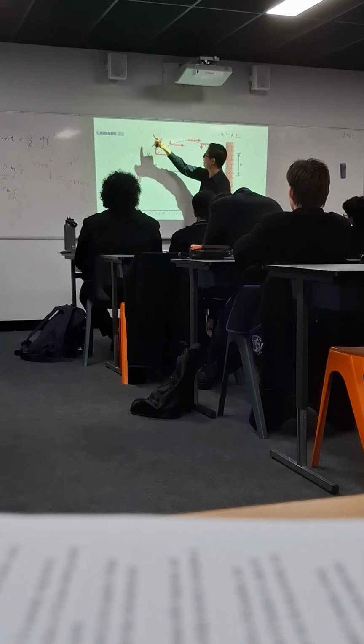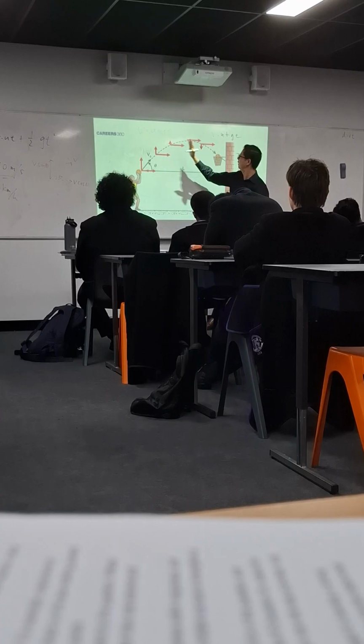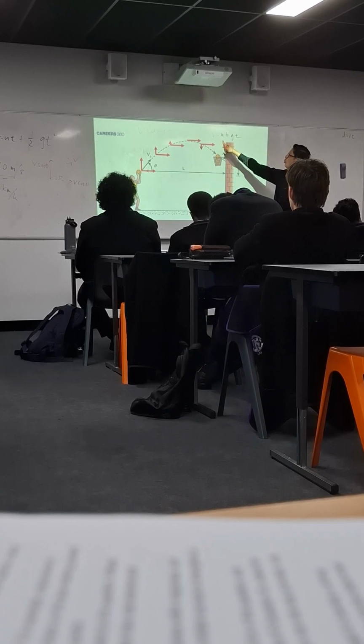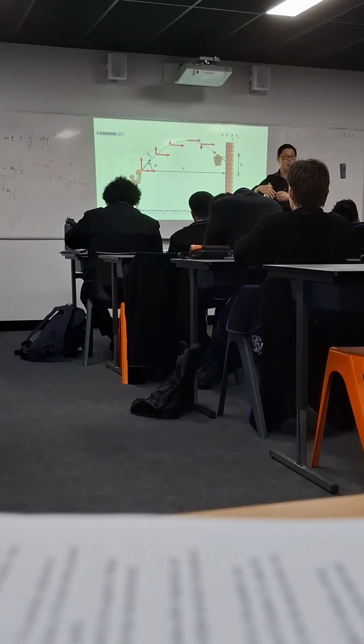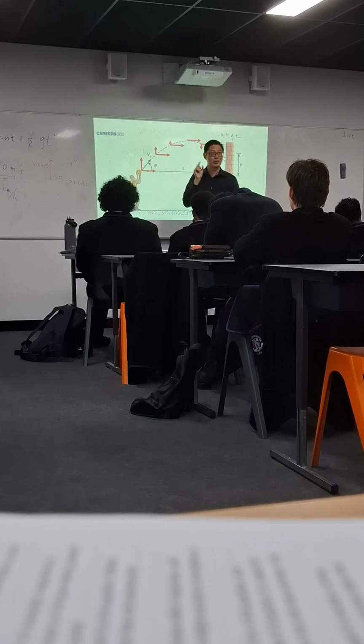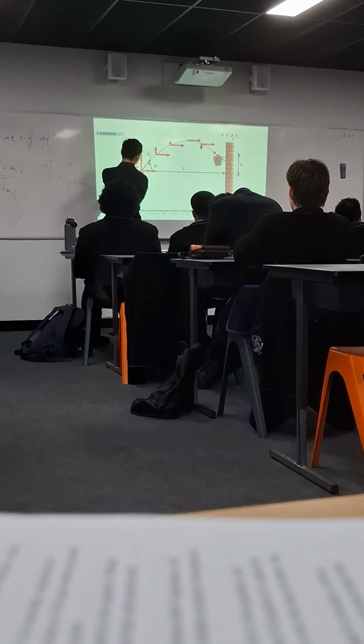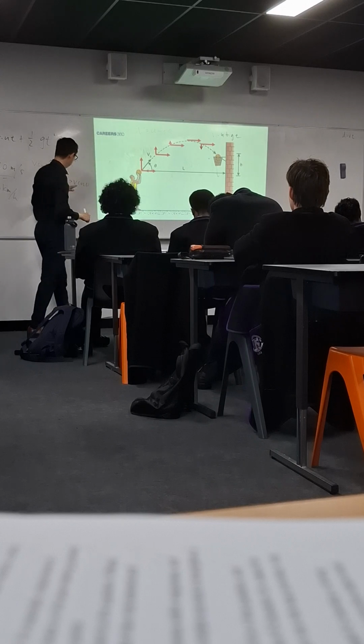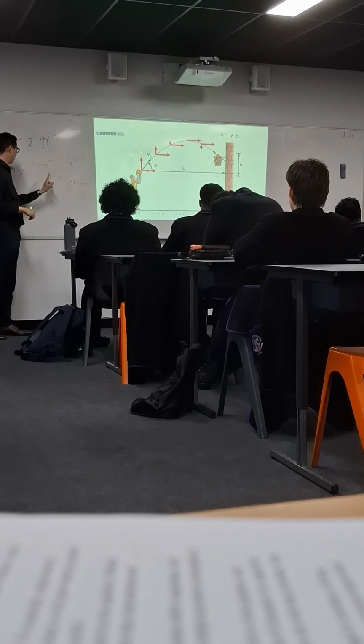So this half is V equals to U minus GT. This half is V equals to U plus GT, because gravity is now adding into the speed. And then you just keep getting faster, keep getting faster as you drop. So remember, every time you have a projectile motion with angle, the first thing you do is to split them into two components. V cosine and V sine.